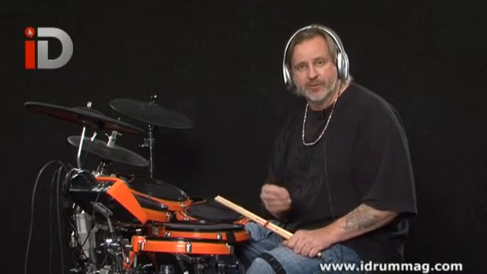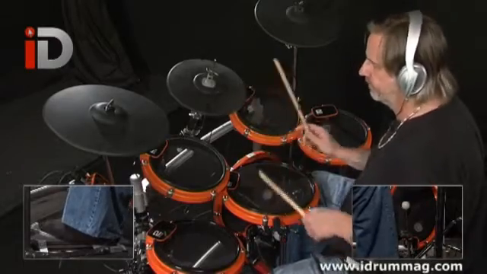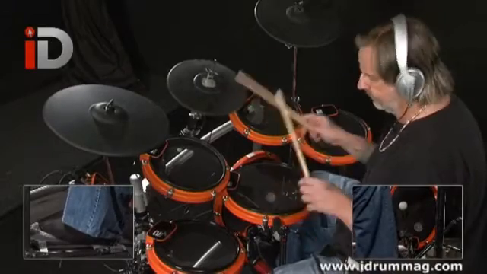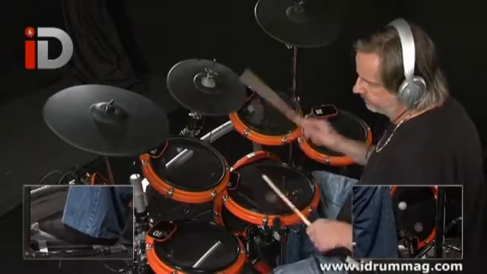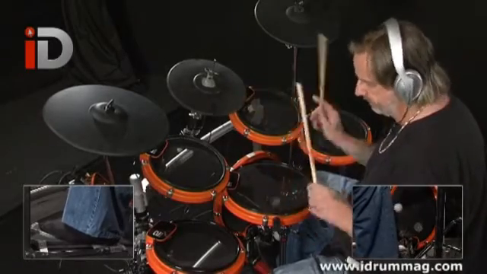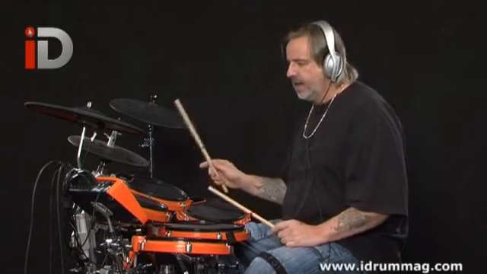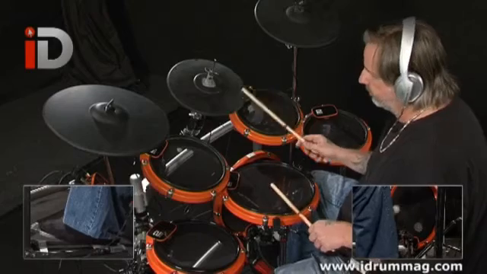1, 2, 3, 4, 5. 1, 2, 3, 4. 1, 2, 3, 4, 5. 1, 2, 3, 4, 5. 1, 2, 3, 4. 1, 2, 3, 1, which will be like this. So you can see it's quite an interesting sort of structure. I tend to play with the hi-hat playing the offbeat accents for this groove.